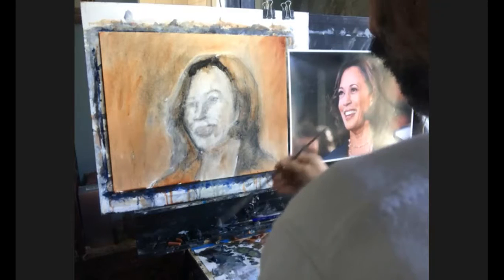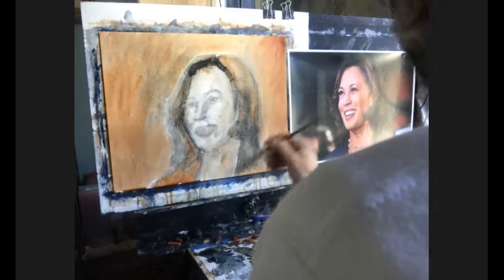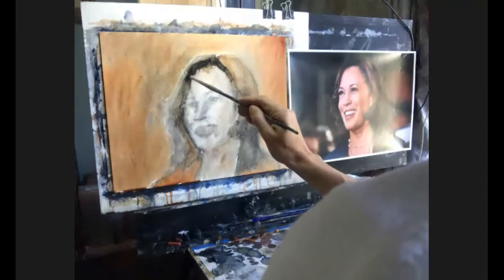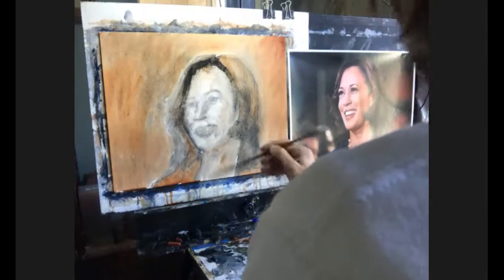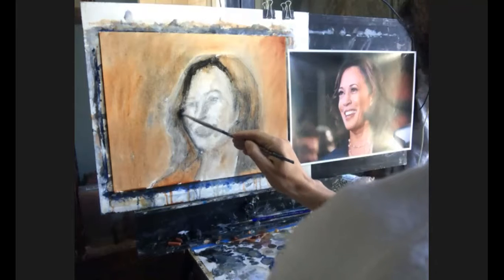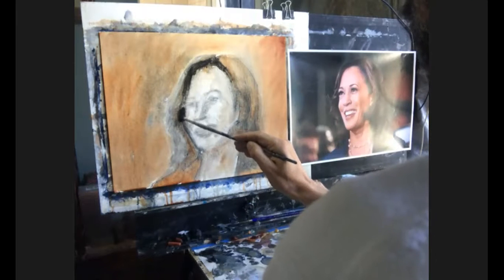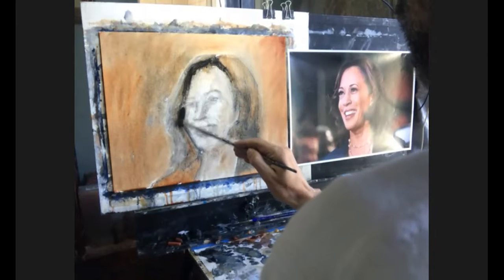Yeah, I'll just start blocking the area. It's so wet that I don't need that much medium. So this is almost like resketching again in a way. And now I see that the cheekbone is sticking out too much, so I'm just reining it in.